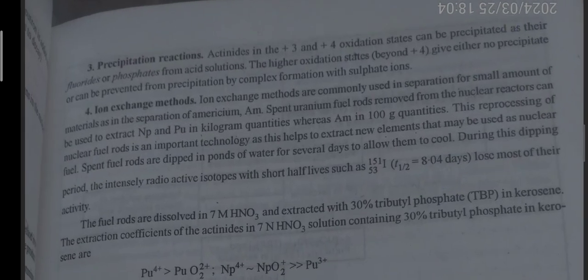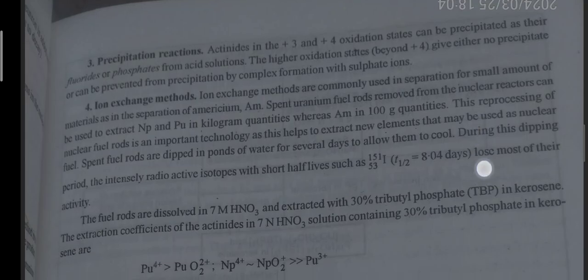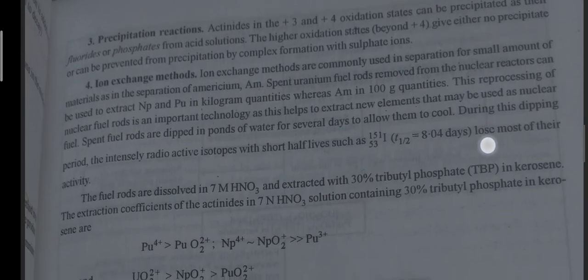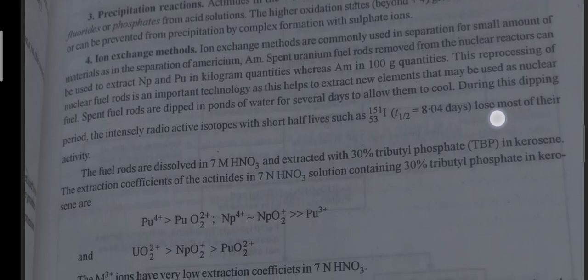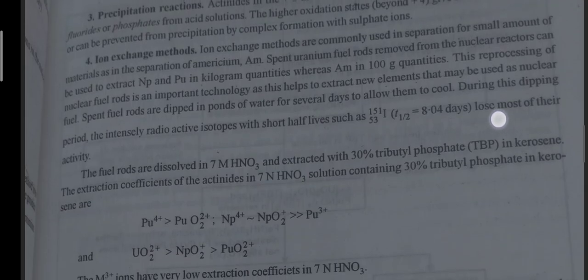Next is precipitation reaction. Actinides in the +3 and +4 oxidation states can be precipitated as their fluorides or phosphates from acid solution. The higher oxidation states beyond +4 give either no precipitate or can be prevented from precipitation by complex formation with sulfate ions.